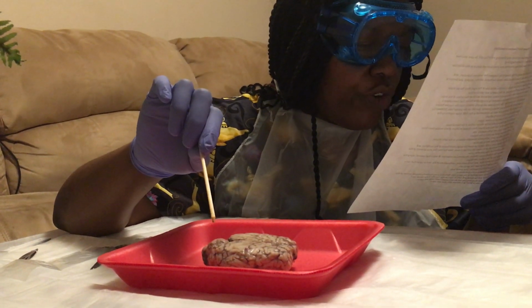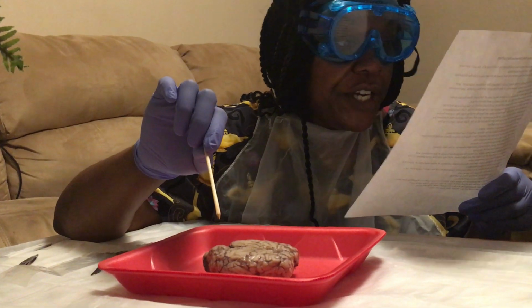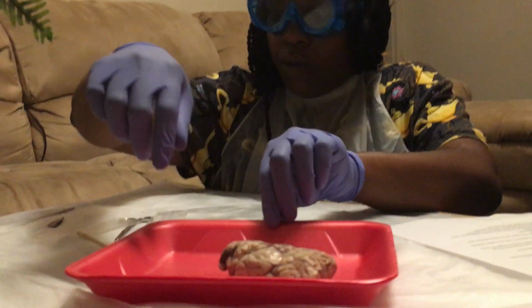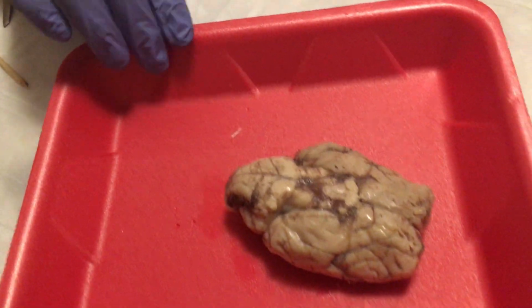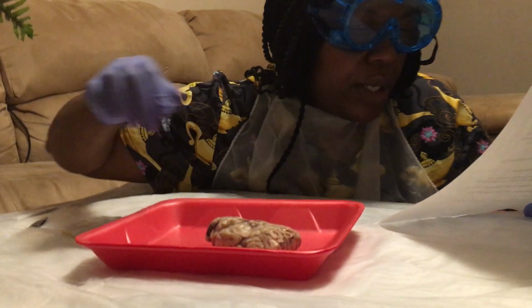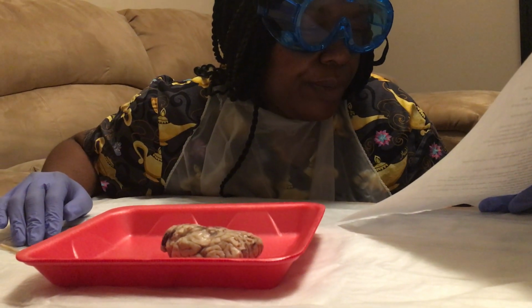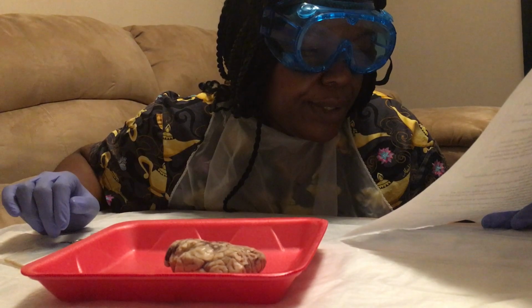Turn the brain over to examine its inferior aspects. So I'm going to turn the brain over, get a good view of that. Okay. All right. When I turn the brain over, I need to view the olfactory bulbs.